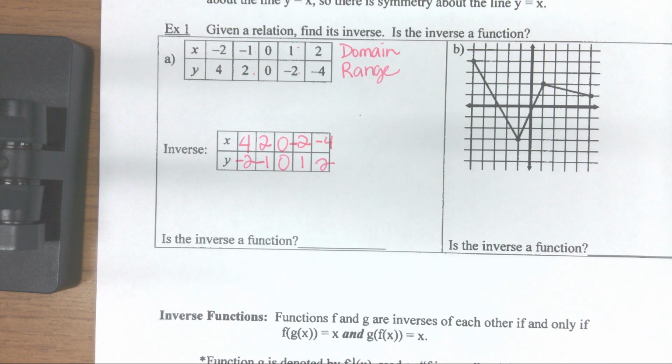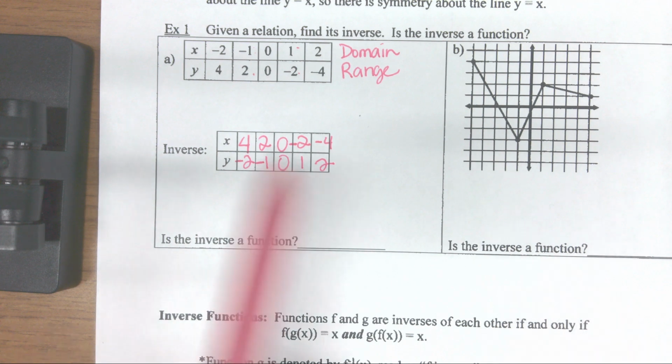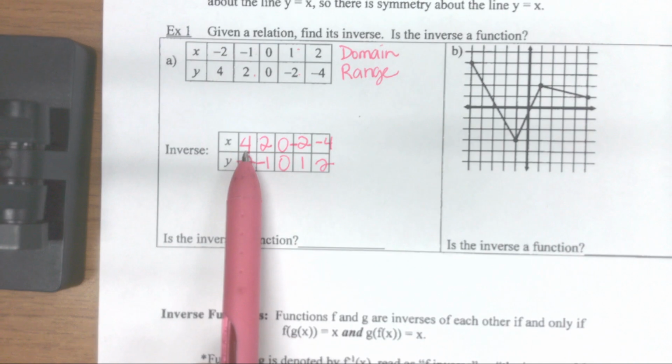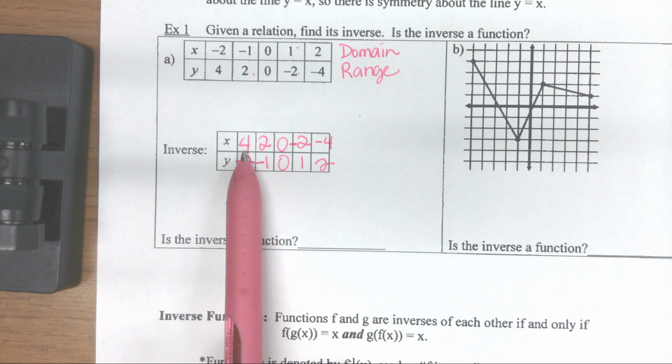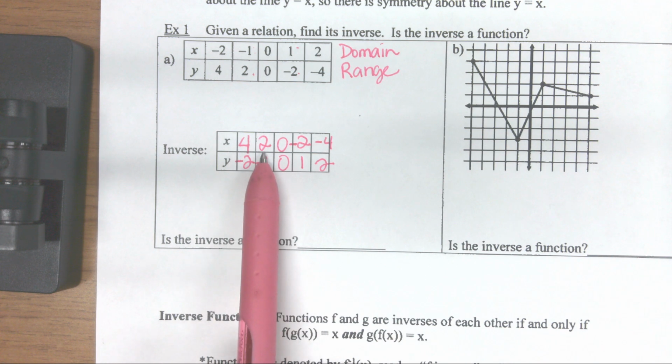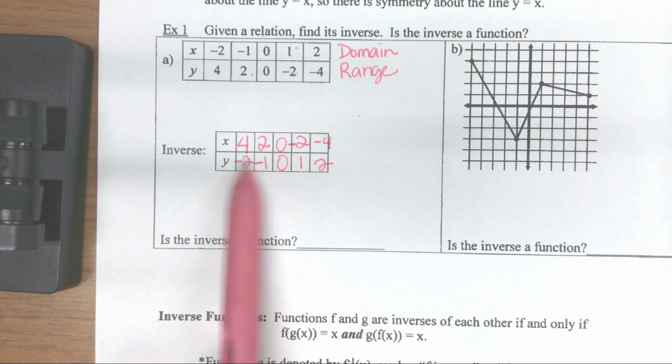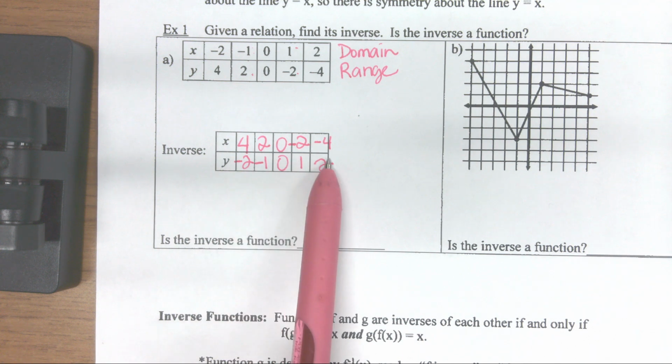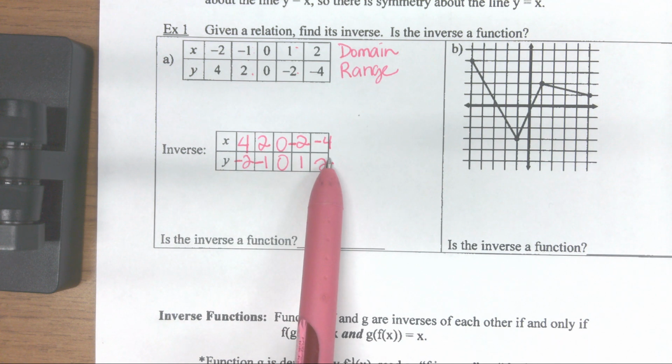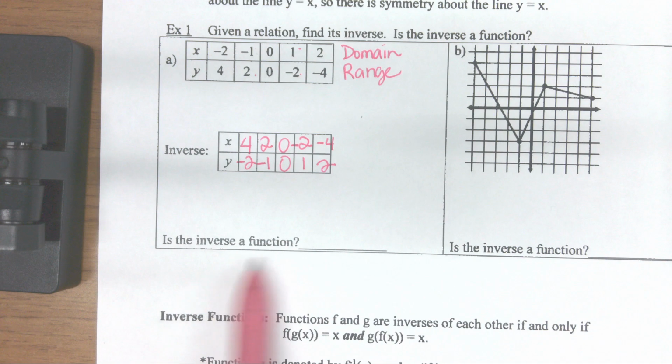Because it's not always going to be the same deal if you flip them around. So I check. Do I see another 4 in the x list matched with anything else? No. Another 2 in this x list matched with anything else? Nope. I don't see another 0, another -2 or -4, but just know that that is a possibility. So is the inverse a function? Yes, it's still a function.